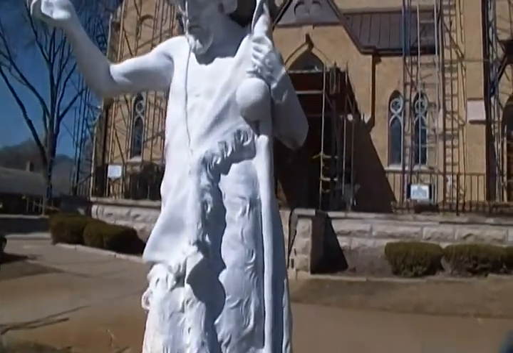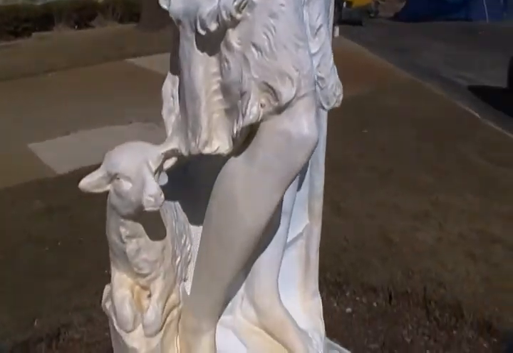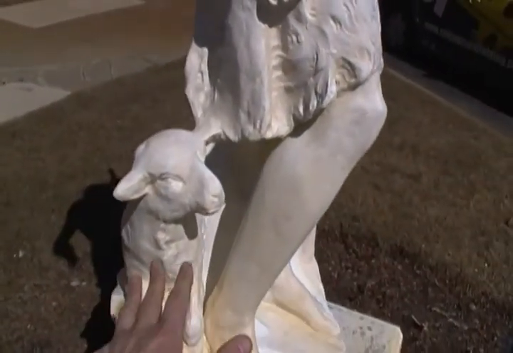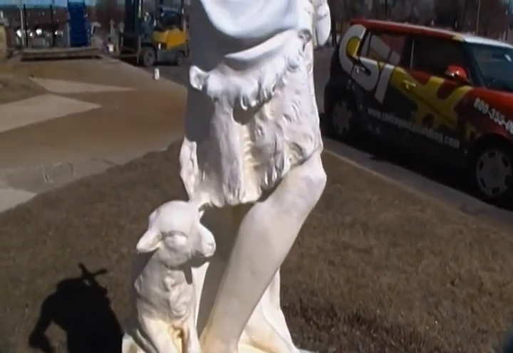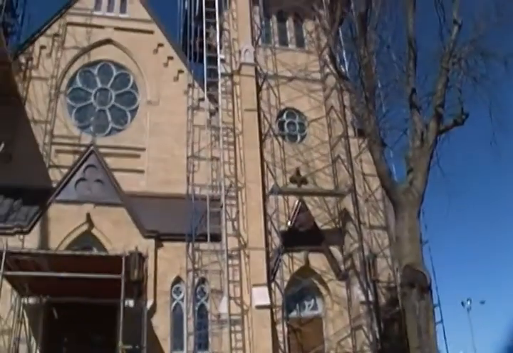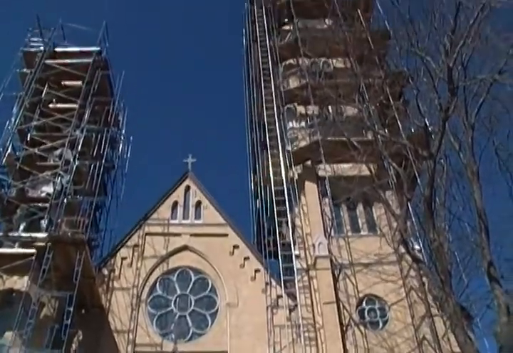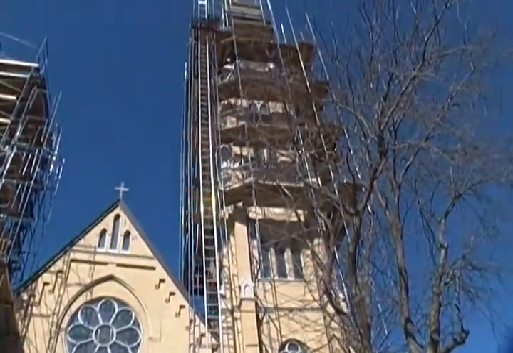So there's John, and another key aspect here is the knee and the lamb symbol. Look at how that's bent. So yeah, pretty soon we'll see they got the new copper going up, and there'll be all kinds of things to talk about with the church here.